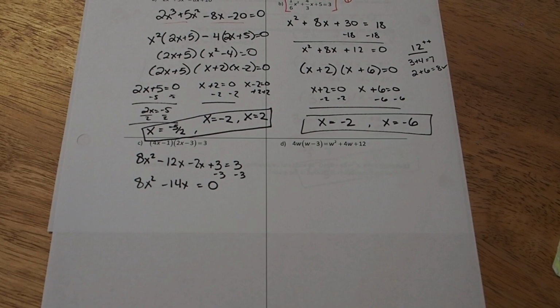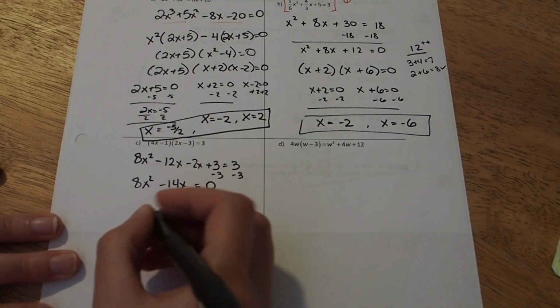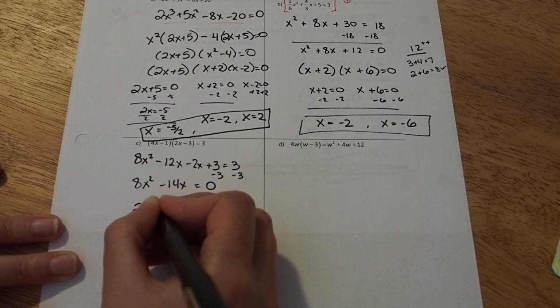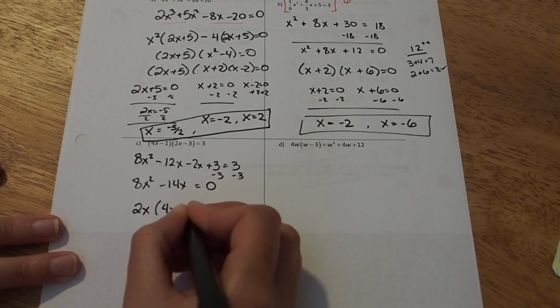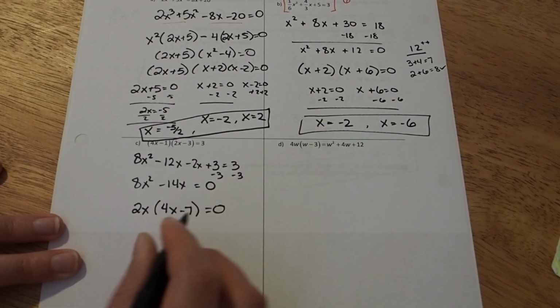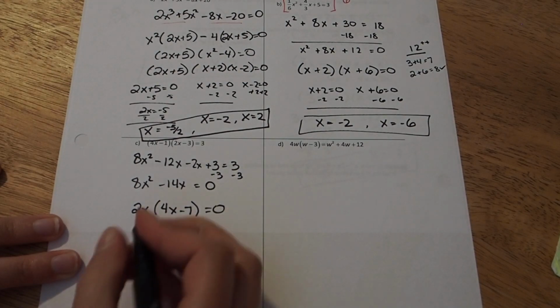Then you need to factor. There are only two terms there, so I only have GCF and my binomial conjugates for my strategies here. So GCF is available. I'm going to factor out 2 and x, since both of these terms can be divided by 2x. Leaves me with 4x minus 7. That's not quadratic anymore, so this can't be factored any further.